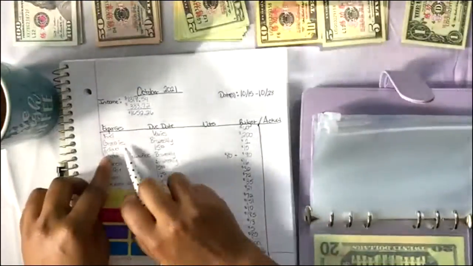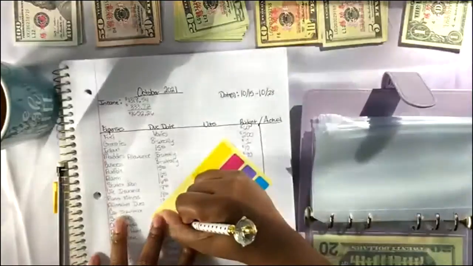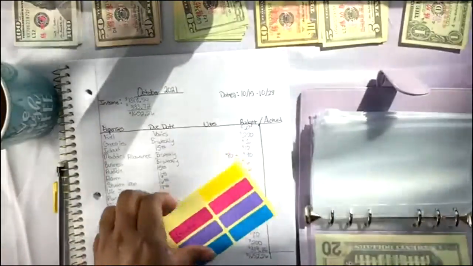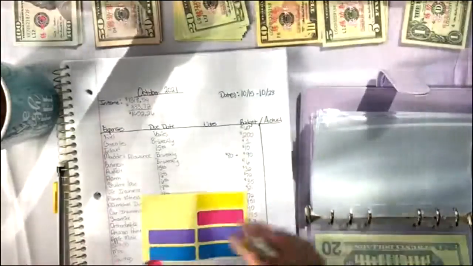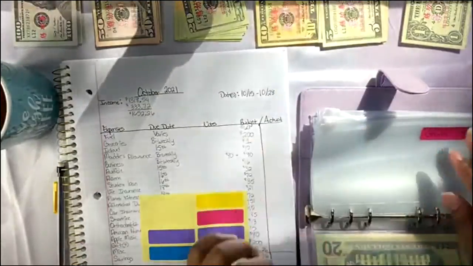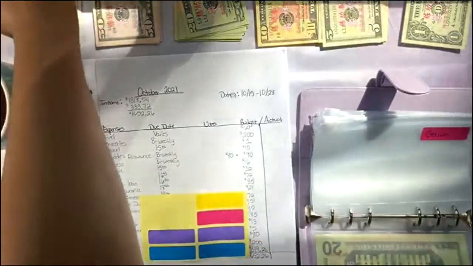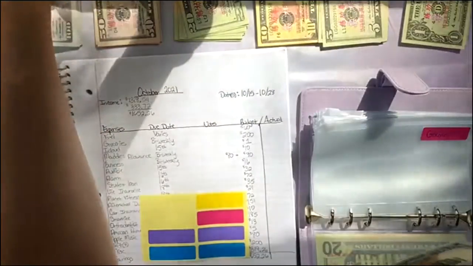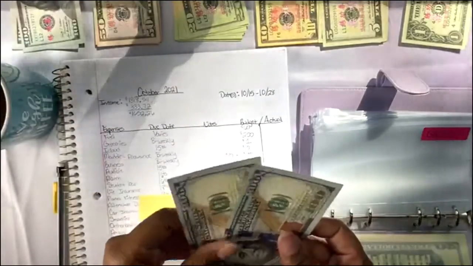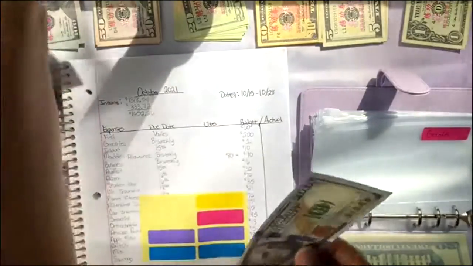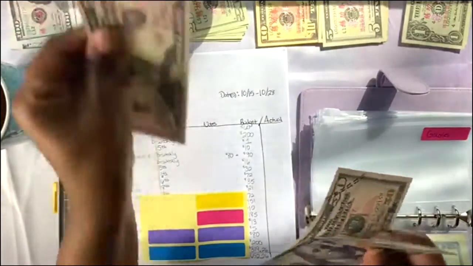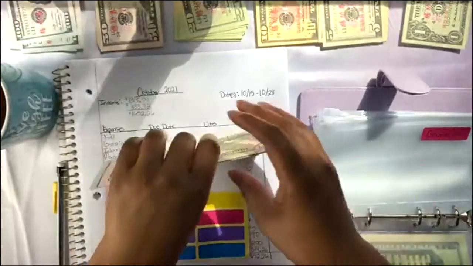My next expense is groceries. And for groceries, I have budgeted $200. So I will take 100 and two 50s for groceries.